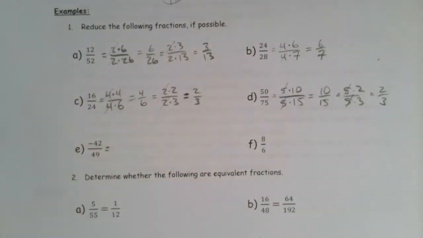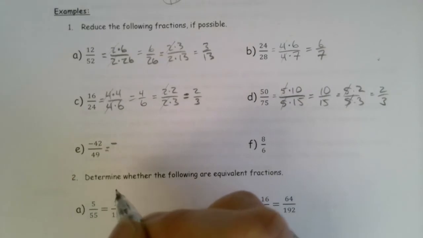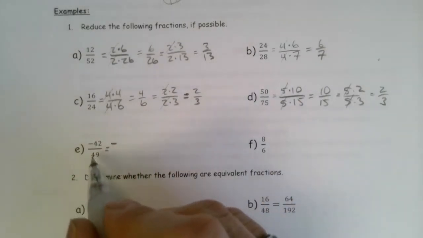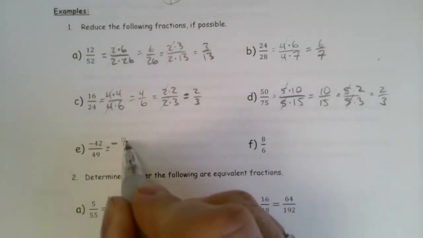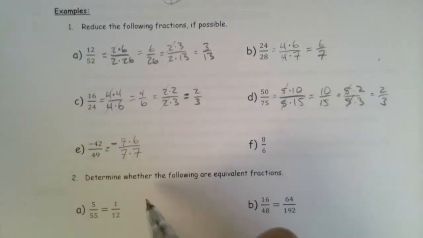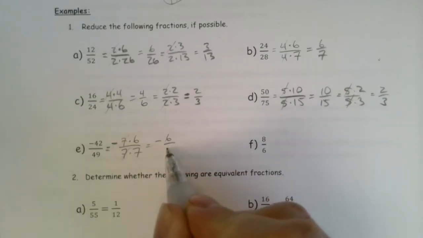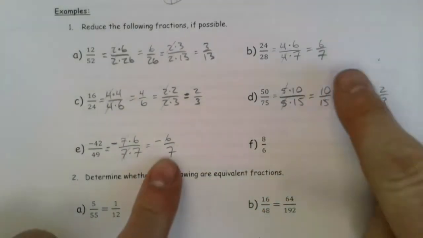Over here, looking at this one right here, the negative, there's not much I can do with that negative, so it's just going to stay there. But between 42 and 49, there is a common 7 to both of those. And then the 7's are going to cancel. I'm left with negative 6 over 7. And then look at that.